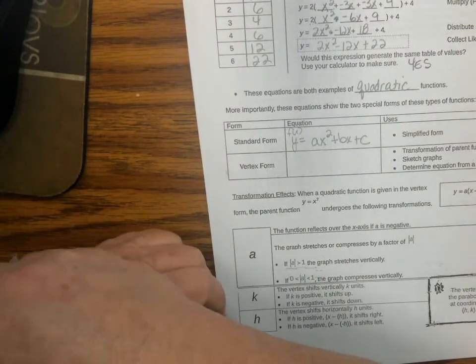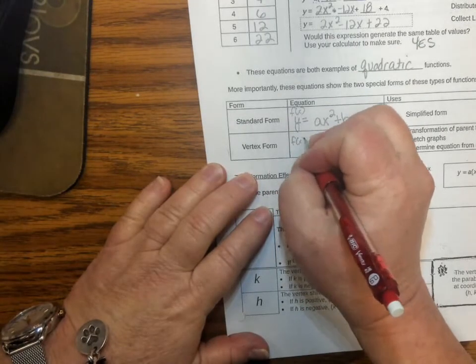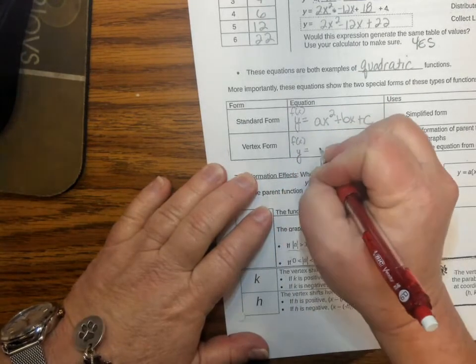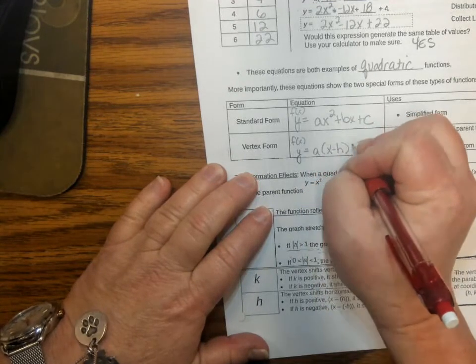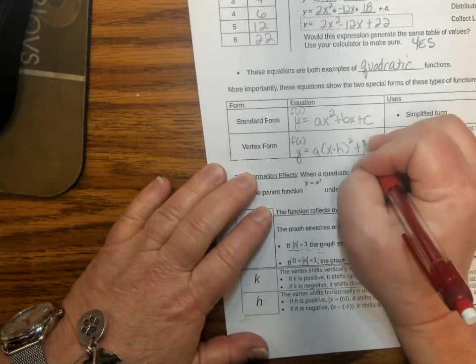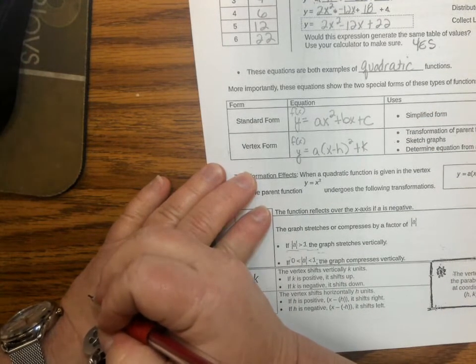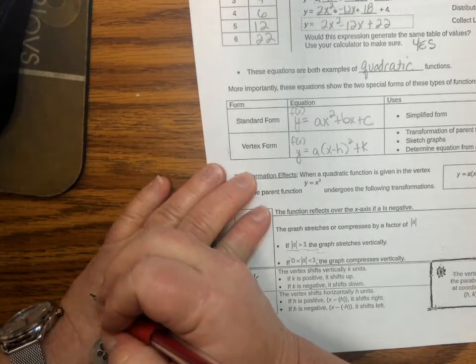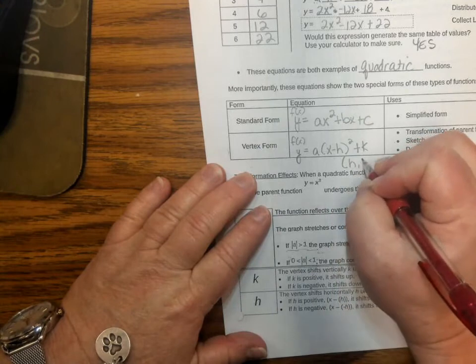The vertex form is, and you could use f of x or y, is equal to a times x minus h squared plus k. When you know this, you will know that your vertex is actually your h and your k.